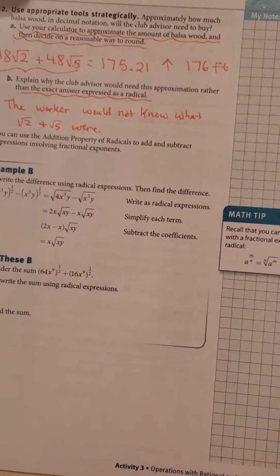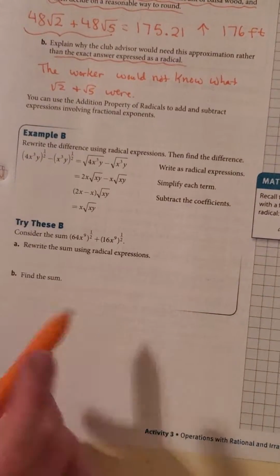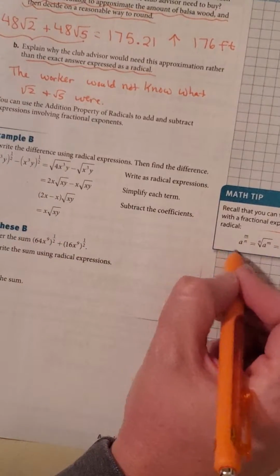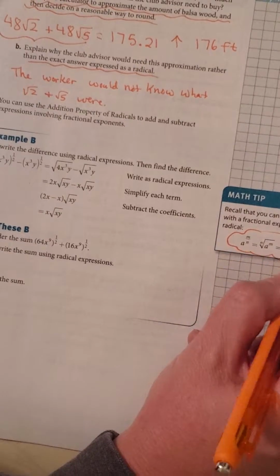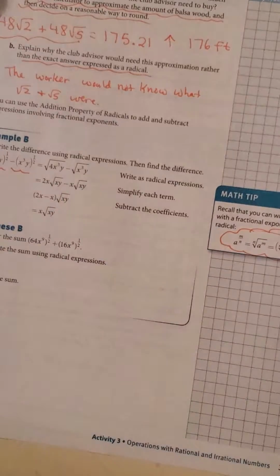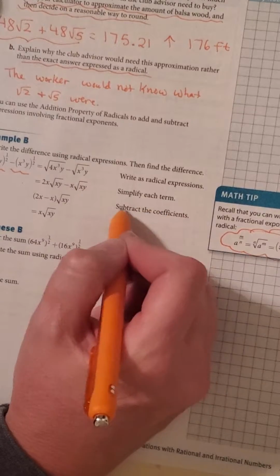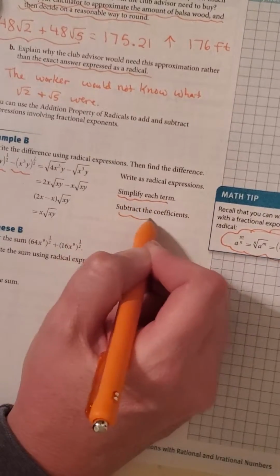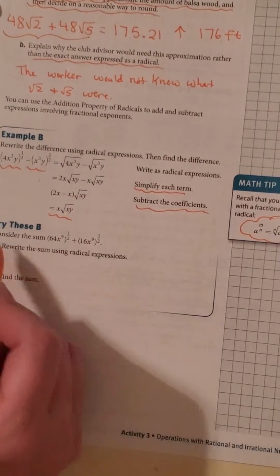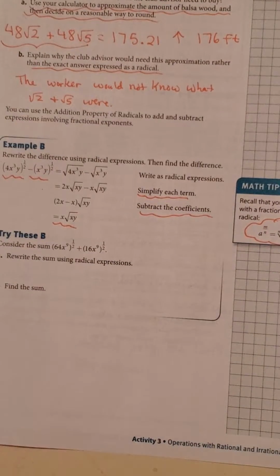All right, we're going to pause right here. And I'd like you to go through and look at this next example and try to rewrite this. It says a math tip, right? This is an important tip. It says to rewrite these, right, in radical notation. And then if they have the same radical, you can simplify each term first and then subtract the ones with the like coefficients and see if you can end up with these. And then also go ahead and try these B. And when we come back on the next video, I'll have those answers.